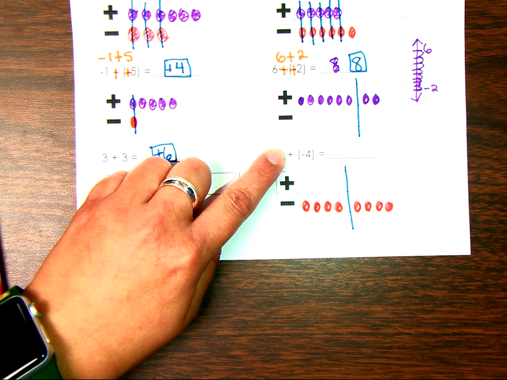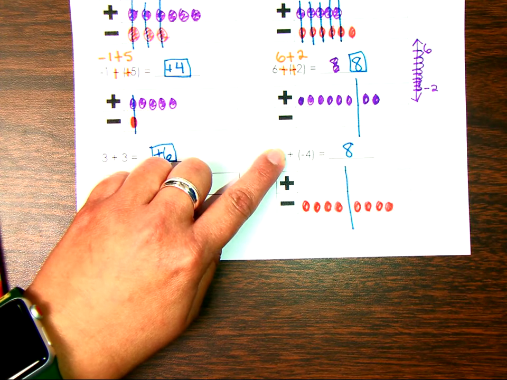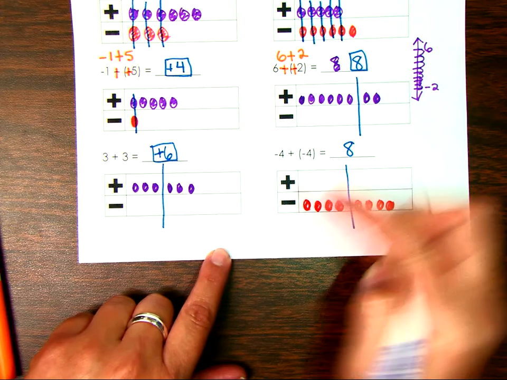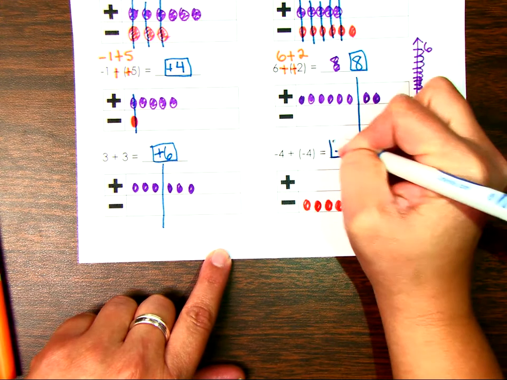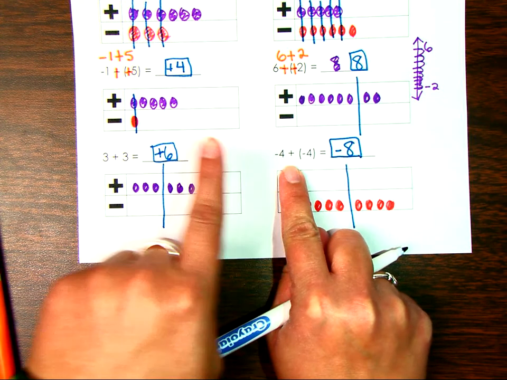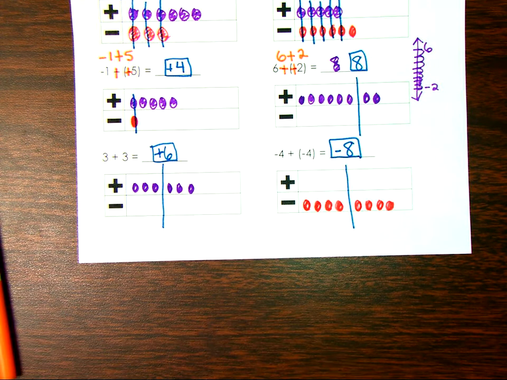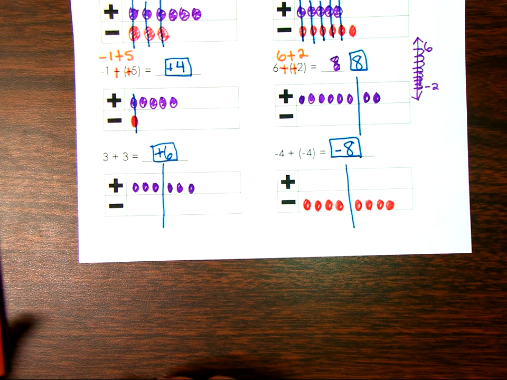But it's not just 8. If you just write that, you're going to fall for the trick answer. They are negative, so you have to put that negative sign. Again, you can think about the number line. 4 to the left, and another group of 4 to the left, you're going to land at -8. So again, you can draw these out as well as use your number line to help you out with it.